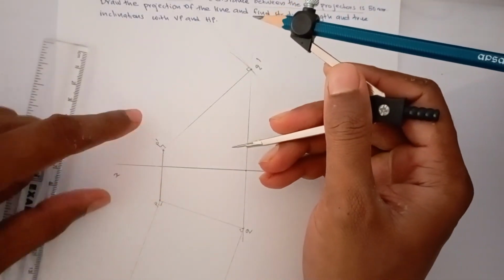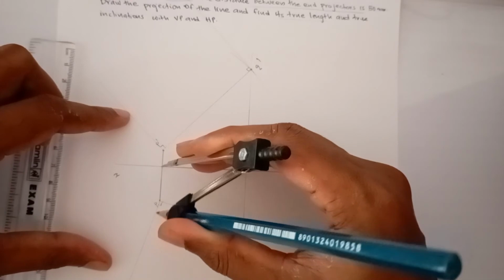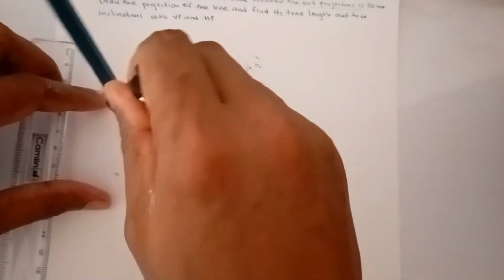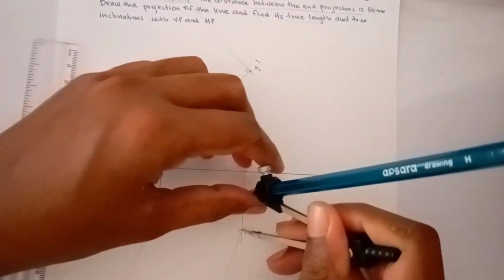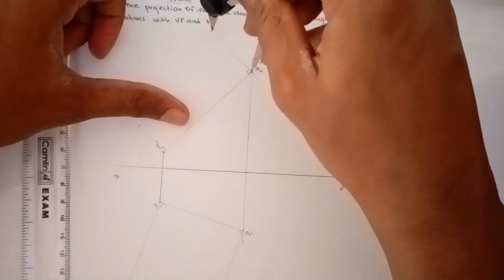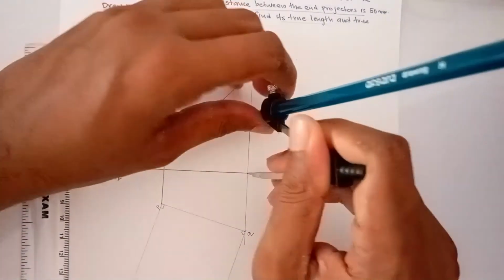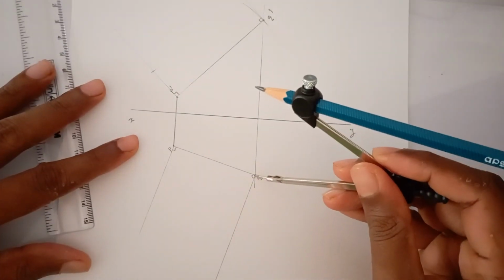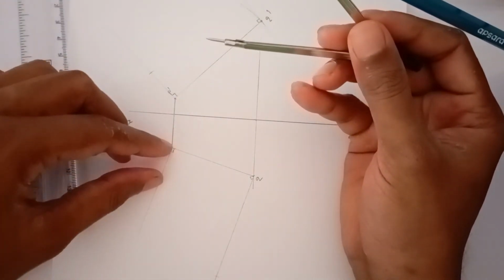Transfer this length from here to here. So I am taking the length by compass. Okay, this is our distance, and transfer this length from here to here. Measure this distance and mark here. Also transfer this length from here to here. You need to measure this length and mark the point here. Also take this distance and transfer here.